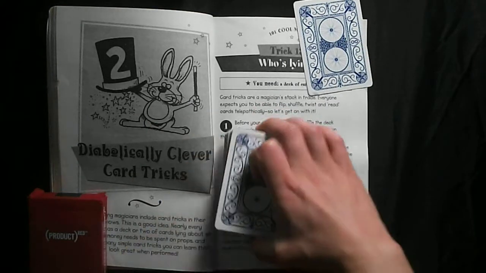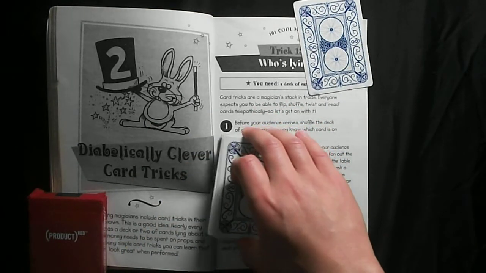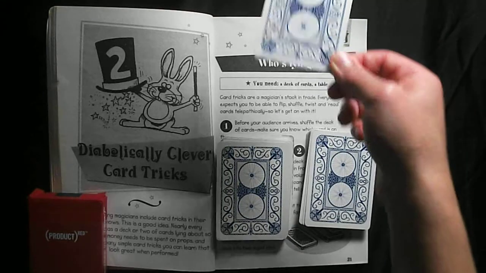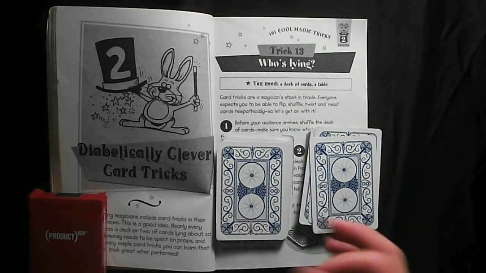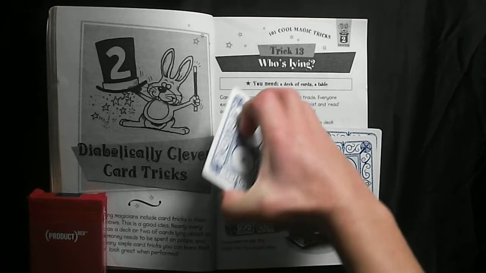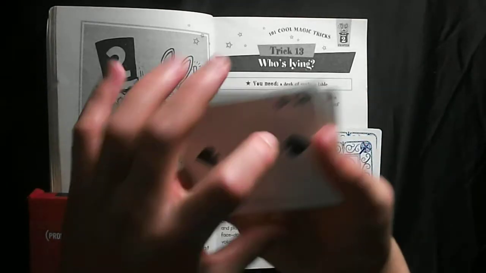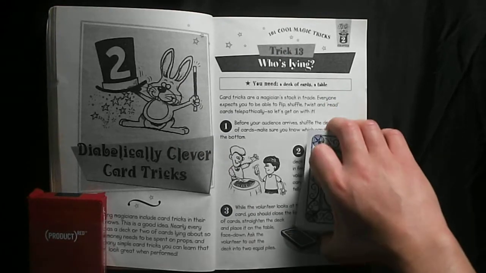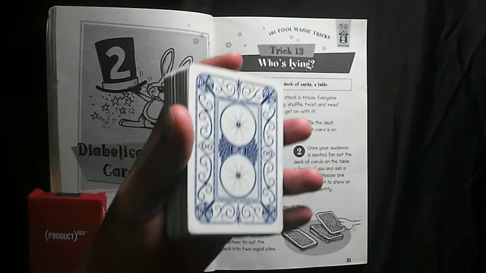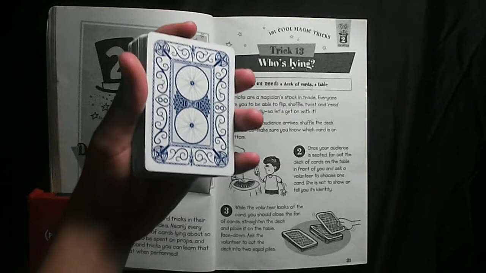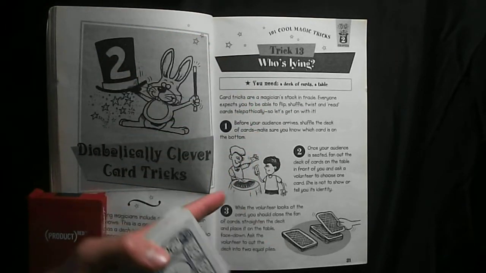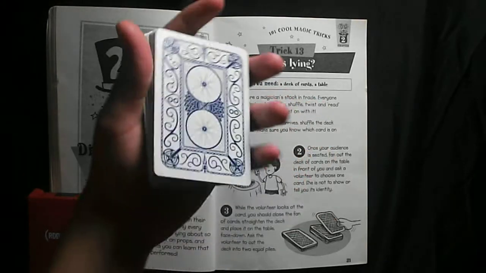So you tell them to cut the deck. Simply like that. Tell them to put their card on top and then to complete the cut, remembering that the 3 of spades is right next to theirs once they complete it. Alright, so while the volunteer looks at the card, you should close the fan, just like what I just did.